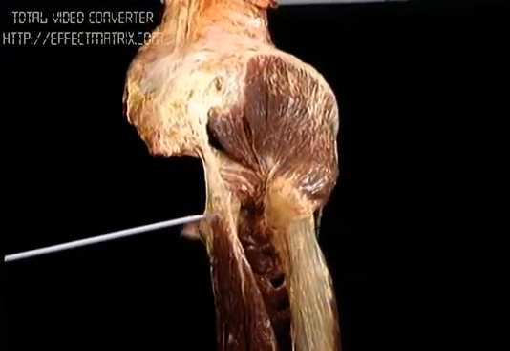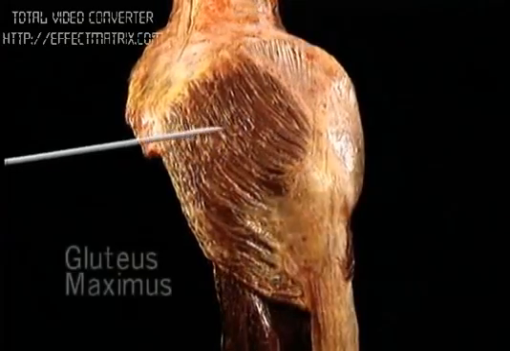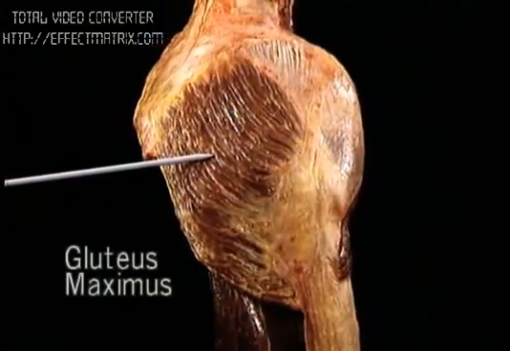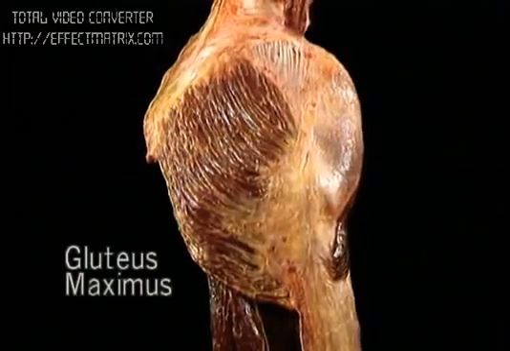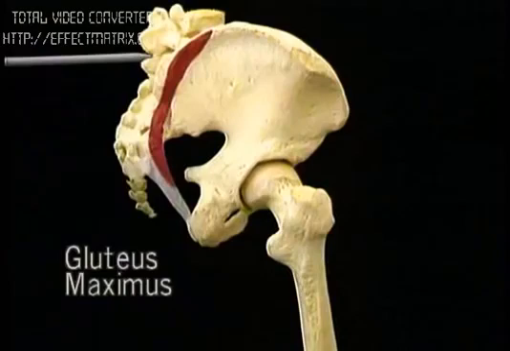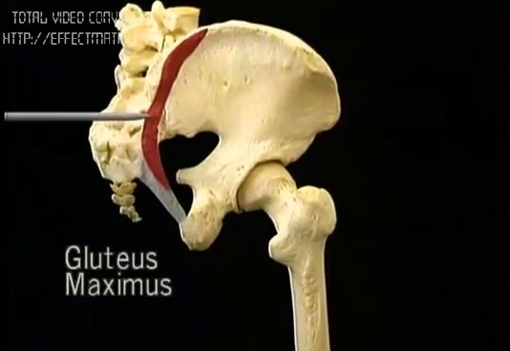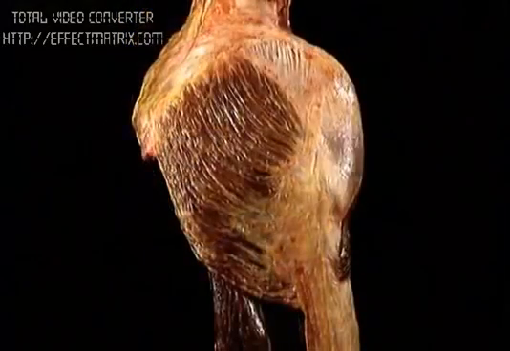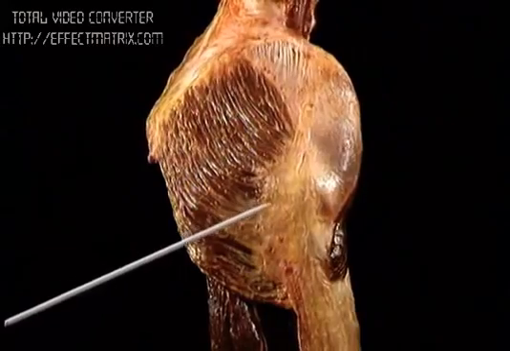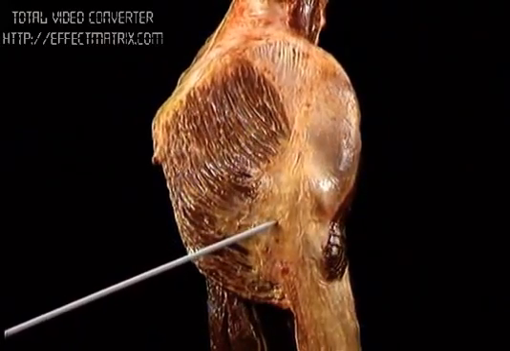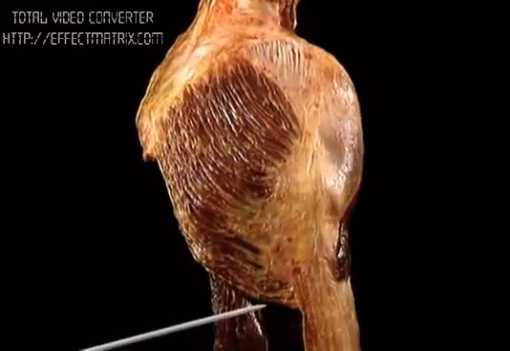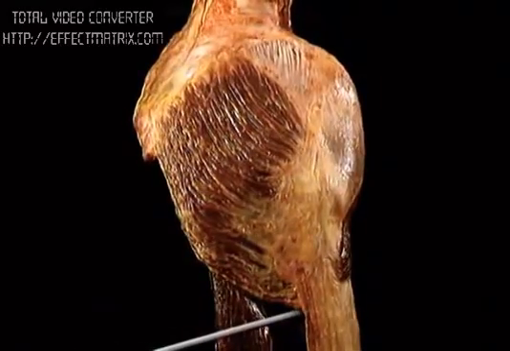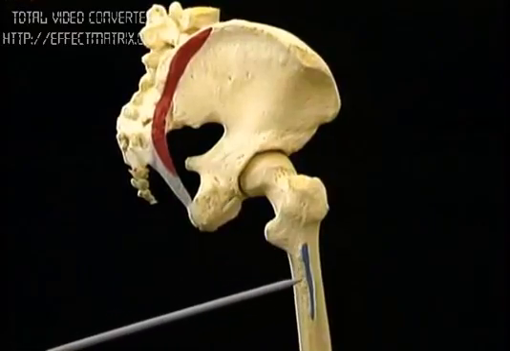Here's the upper end of the hamstring muscles. Here, overlying them, is gluteus maximus. It's a thick, flat sheet of muscle. Gluteus maximus arises from here on the back of the ilium, and from the side of the sacrum, and from the sacrotuberous ligament. The upper 3/4 of gluteus maximus inserts into the iliotibial tract. The lower 1/4 of gluteus maximus passes more deeply and inserts here on the back of the femur on the gluteal tuberosity. Now let's look at the actions of the hip extensor muscles, starting with the hamstring muscles.